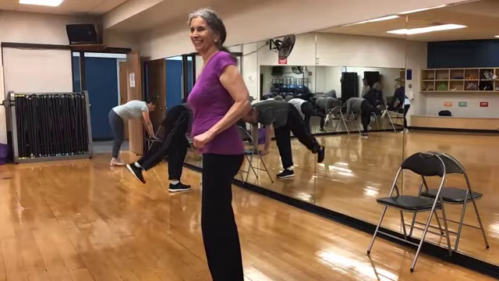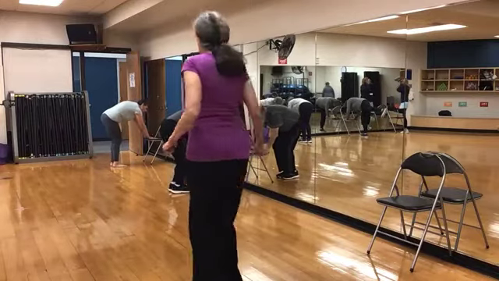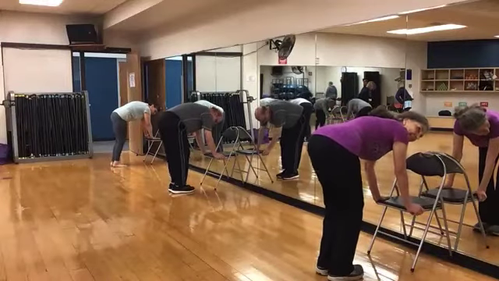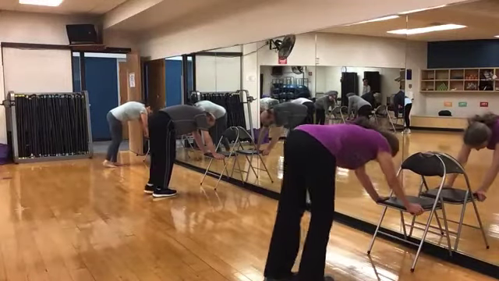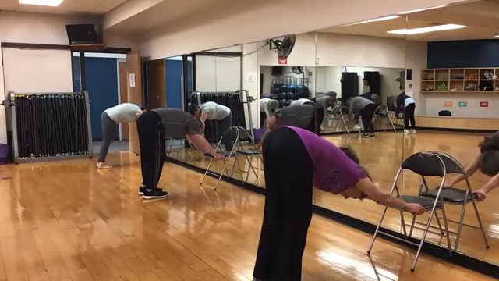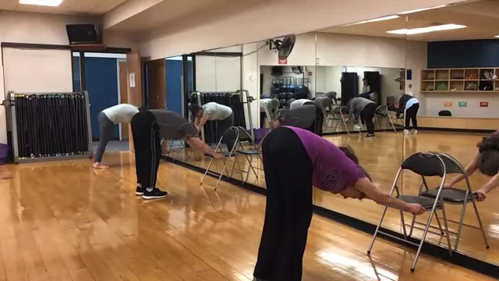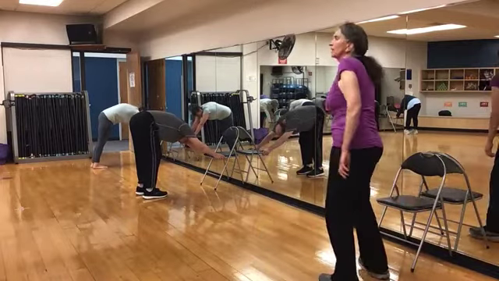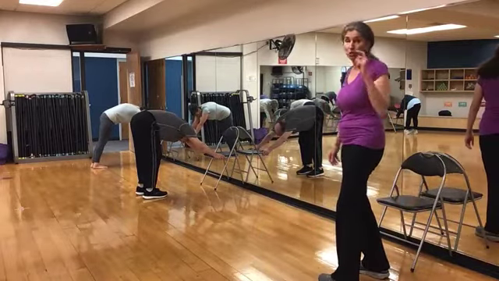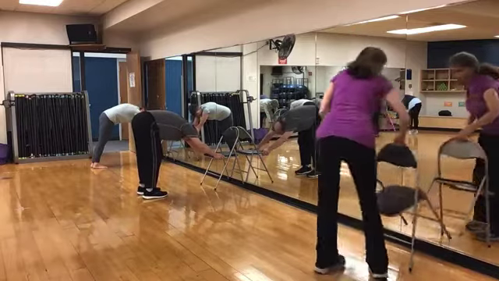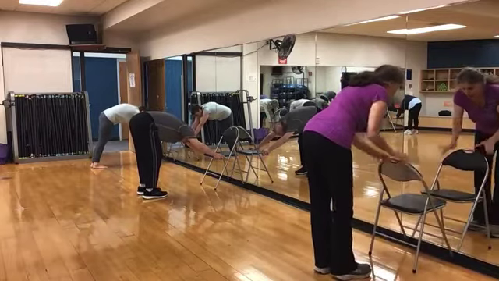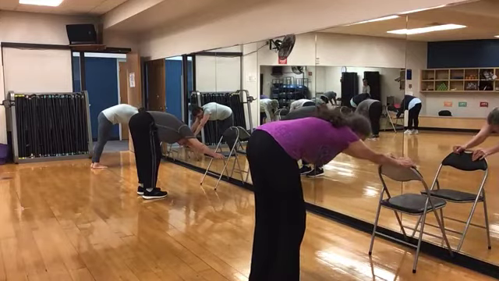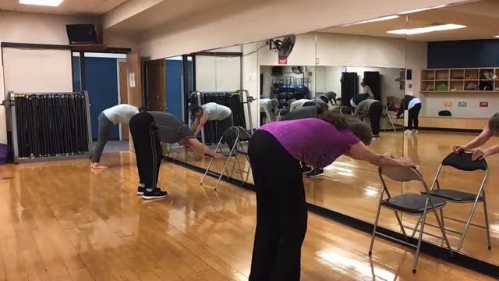Excellent. Come down and stay in a little bit of a forward bend. We'll do a downward facing dog from here. Hands stay on the chair. You're just going to walk your feet back until there is a nice straight stretch and lengthening in the spine. If you can't come into a forward bend because you have dizziness, then turn the chair around and come back from the back of the chair, keeping the head above the heart.